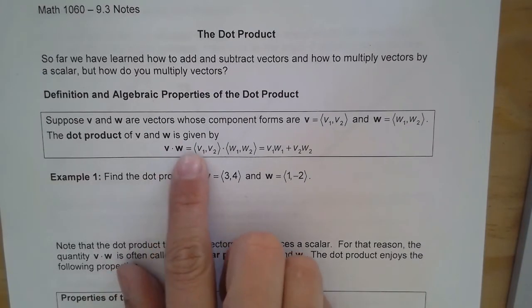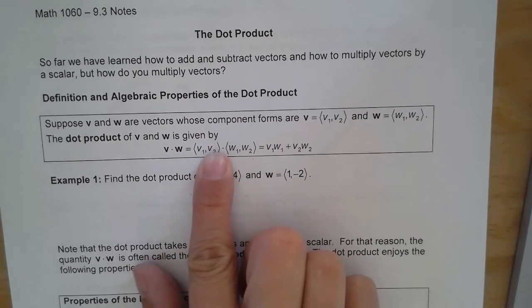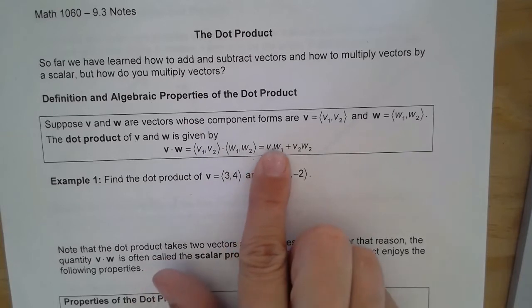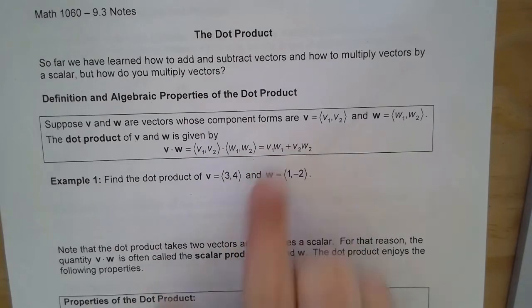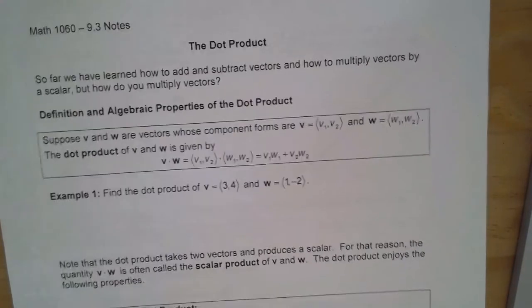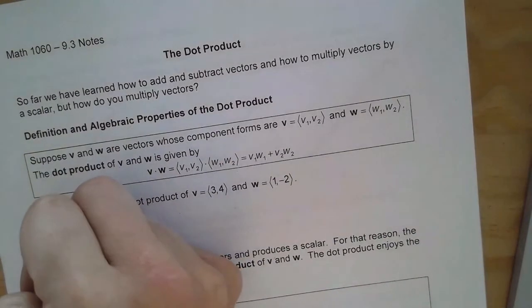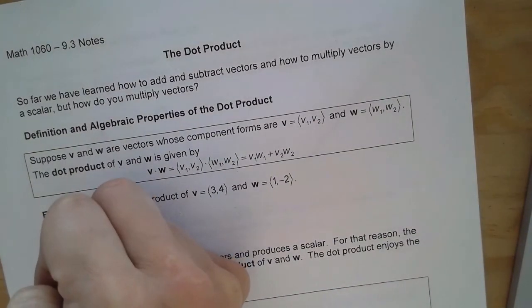What does that mean? Yes, we are multiplying the vectors together, but what actually happens is you're doing the first element of each plus the second element of each. So we're going to get down to a value, okay? So let's do that practice right now. I'm going to set this up and show you how to write it.